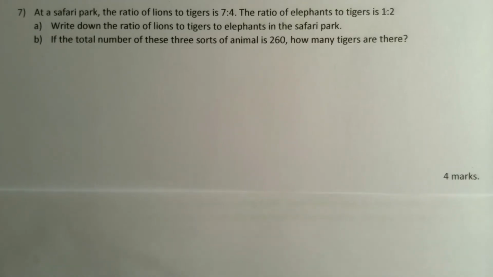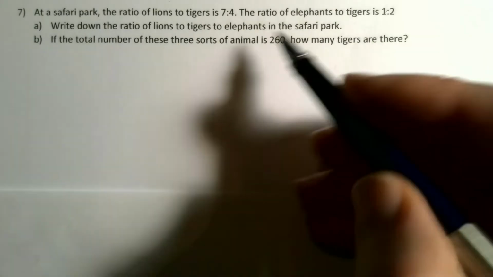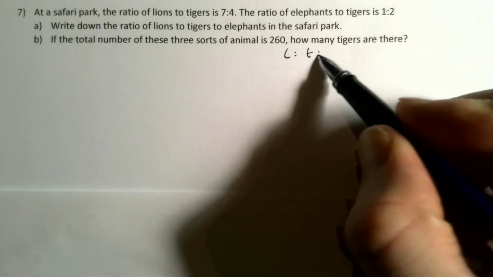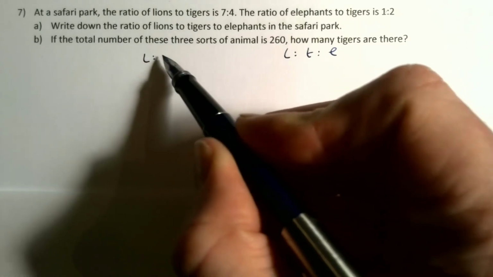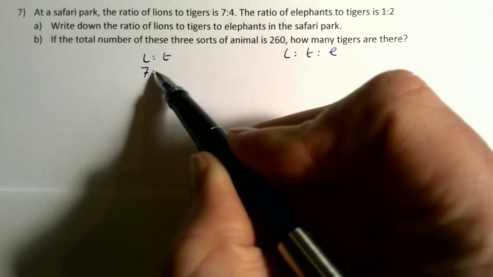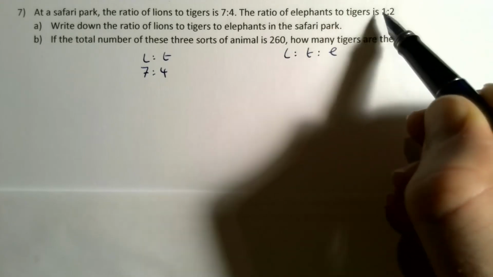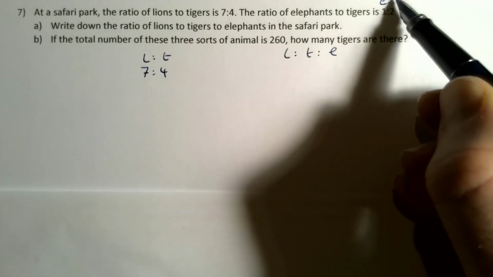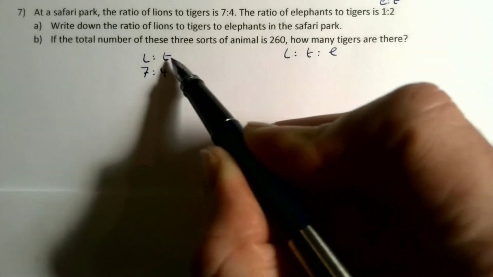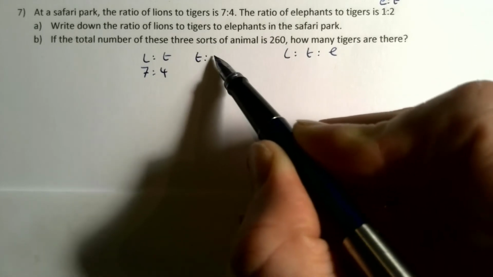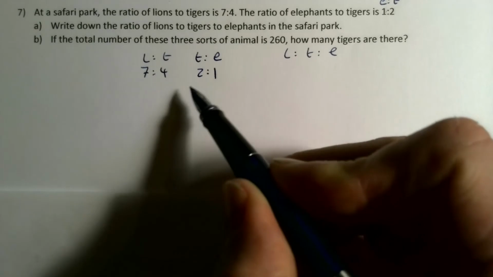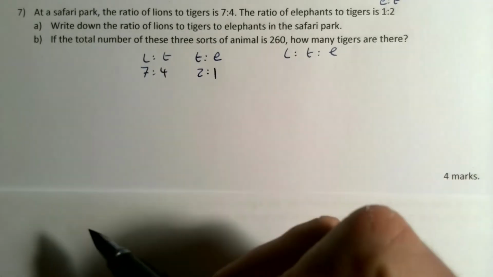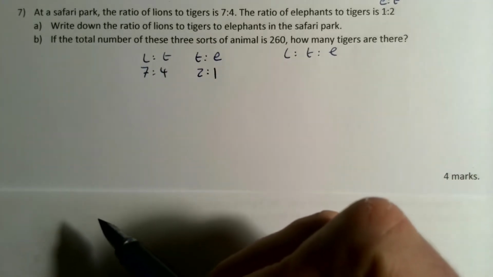So we want to know lions to tigers to elephants. We know lions to tigers is 7 to 4, and elephants to tigers is 1 to 2. Now, it's the tigers we've got in both, so I'm going to write that the other way round and say tigers to elephants is 2 to 1, because I want the tiger number to be the same. That way I can compare them.